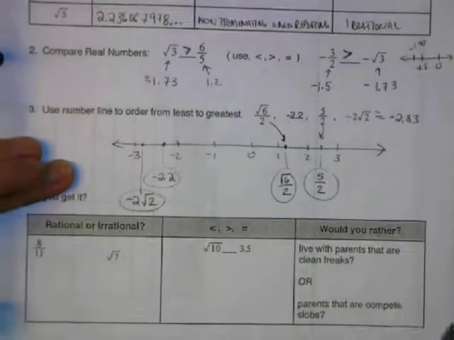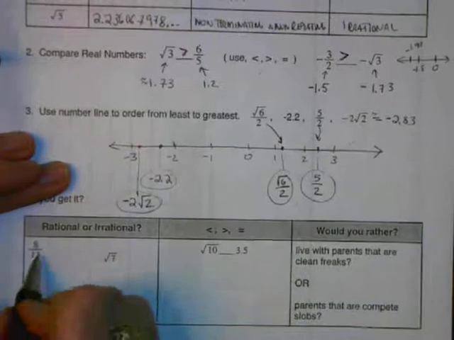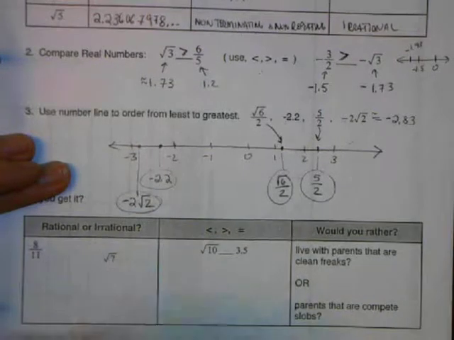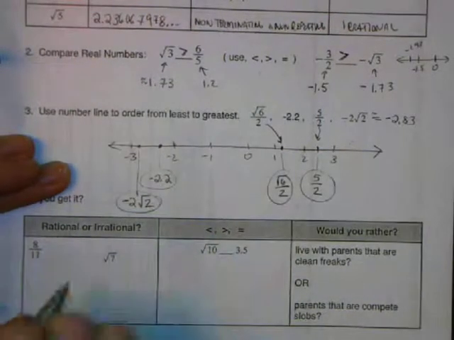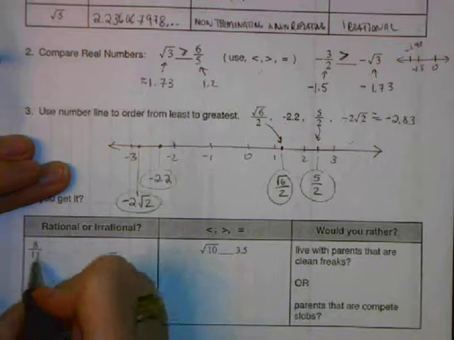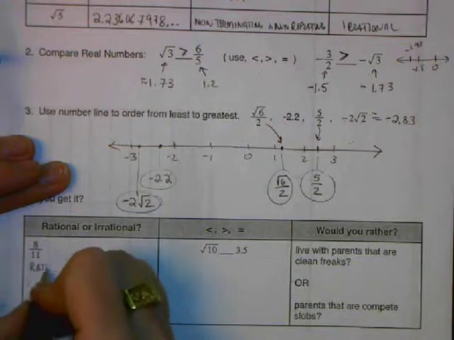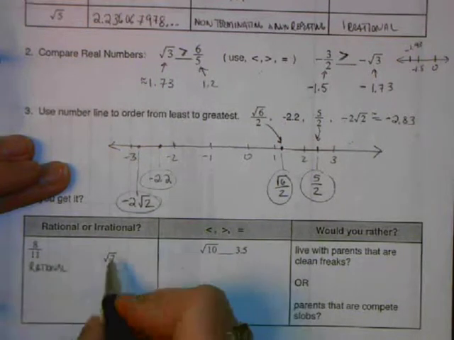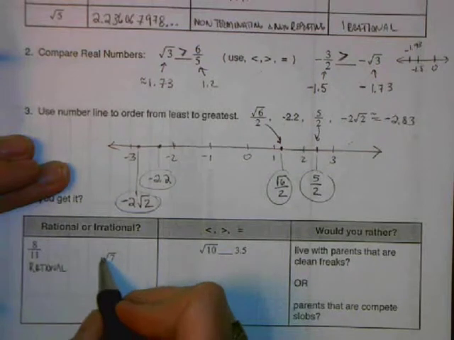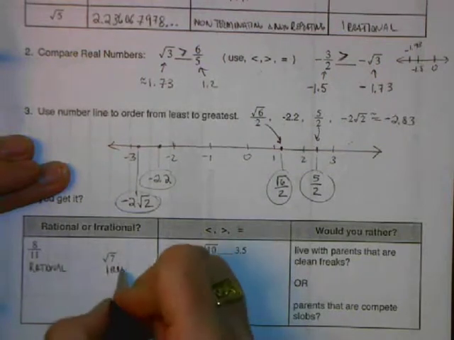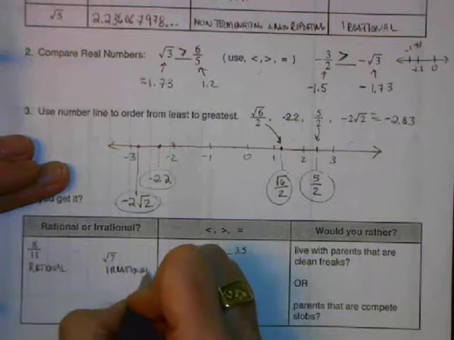All right, so let's take a look at the bottom. Are these two numbers in here? Which one's rational? Which one's irrational? Are they both? Well, 8/11 is rational. It's the ratio of an integer on the top and an integer on the bottom. So it's rational. The square root of 7, 7's not a perfect square. Whenever I take a square root of something that's not a perfect square, I always get an irrational number.